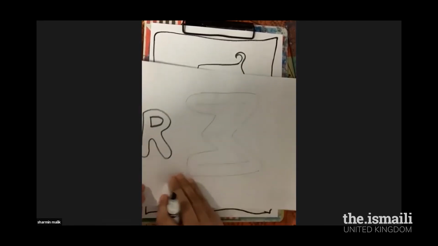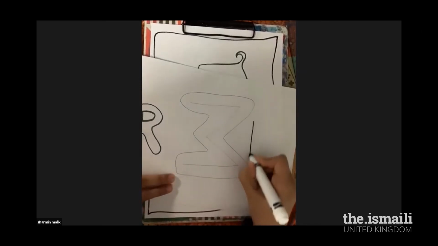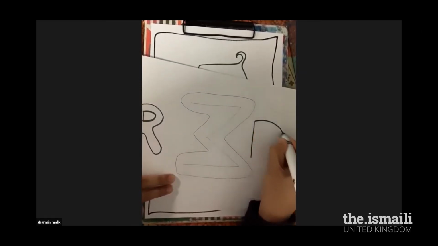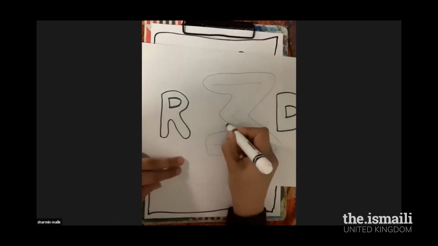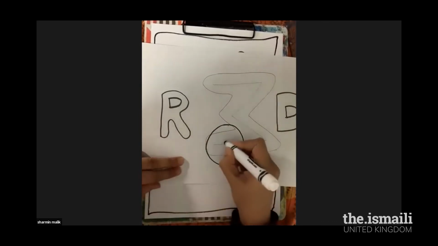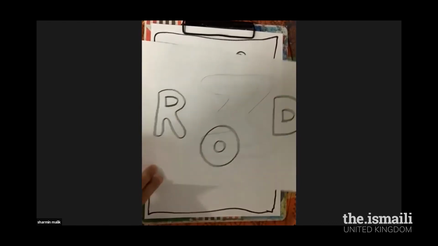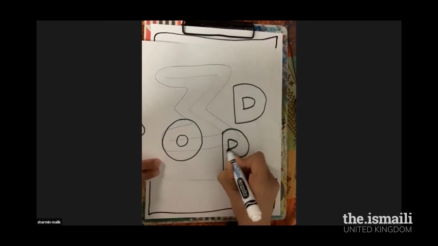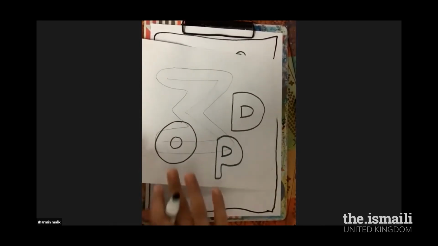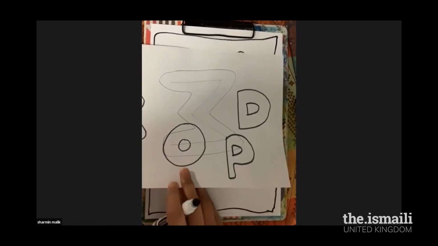Okay. If you have something like letter D, then you can create a small d inside. If your name starts with O, then you can put a small o inside. If it's P, then small d inside. So that's bubble. That's bubble that you can create.